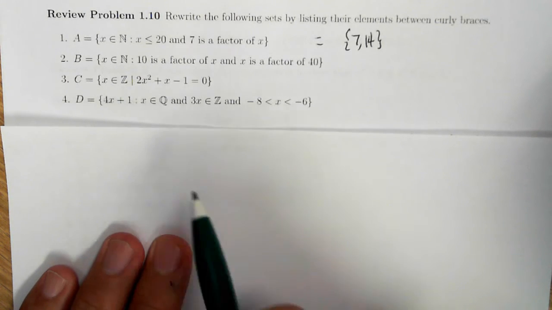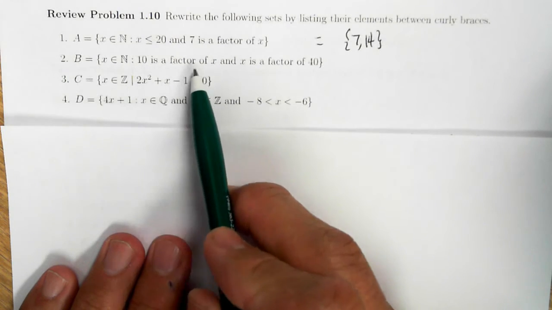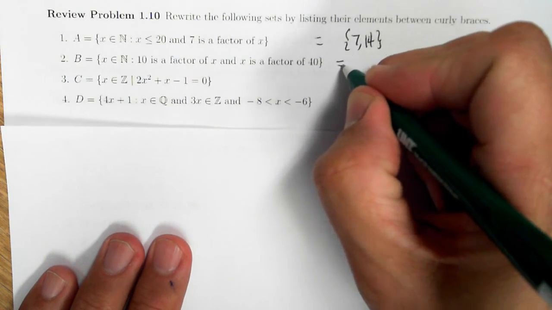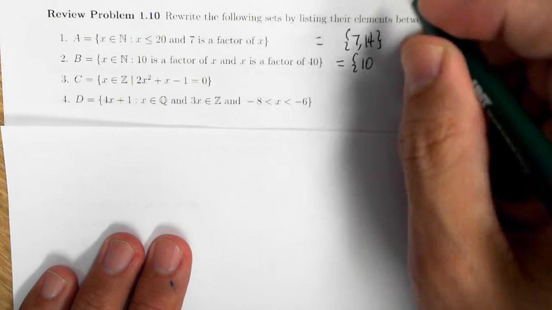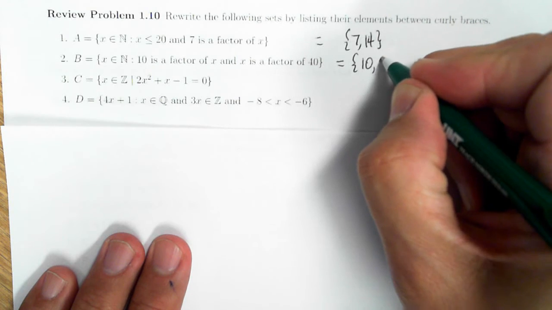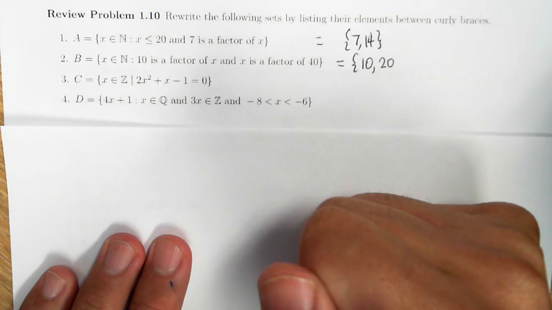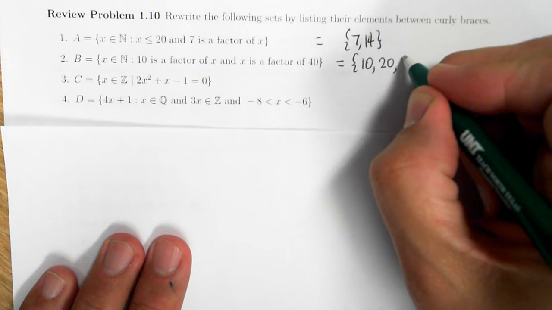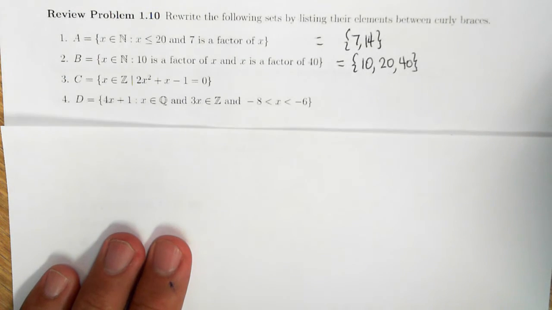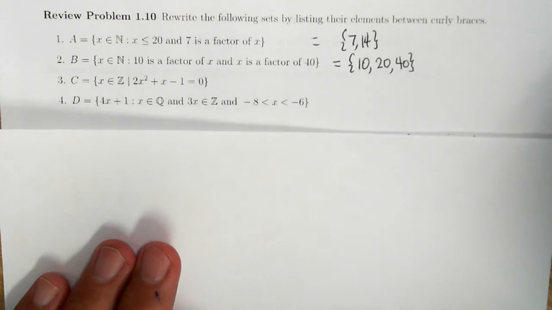The set B consists of positive integers such that 10 is a factor of x and x is a factor of 40. Well, there are three options there. 10 is a factor of 10 and also 10 is a factor of 40. 10 is a factor of 20 and 20 is a factor of 40. And finally, 10 is a factor of 40 and 40 is a factor of 40. So there are three options for B, so this set has three elements.